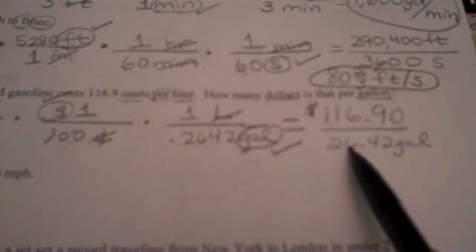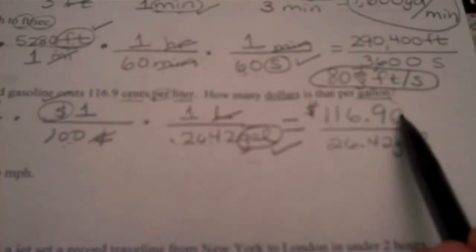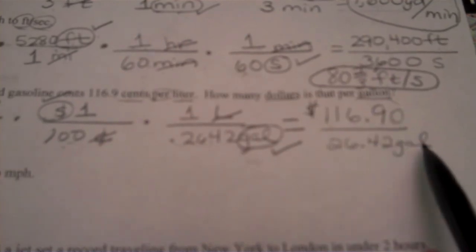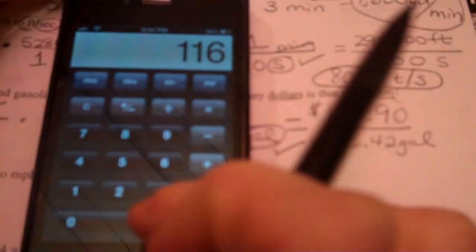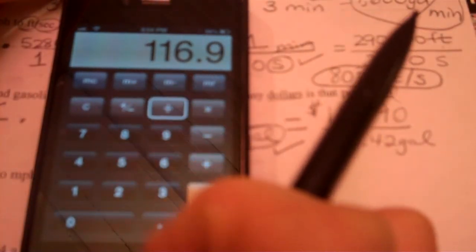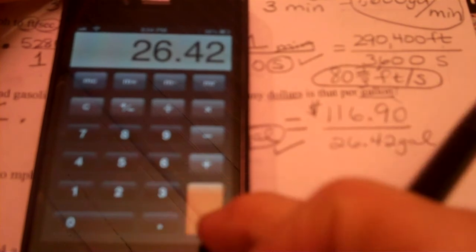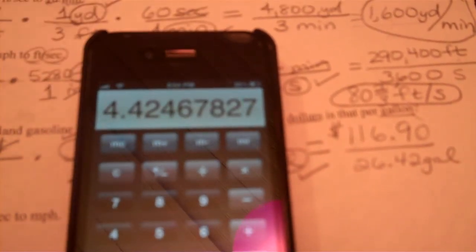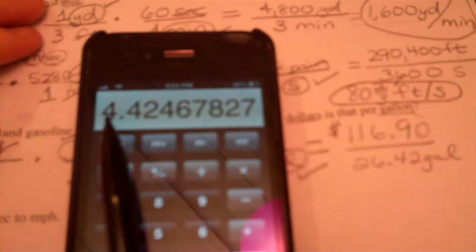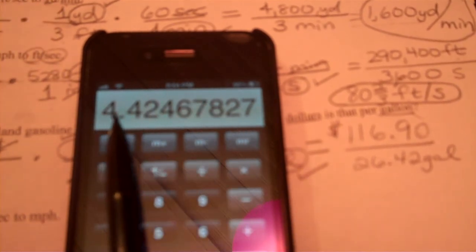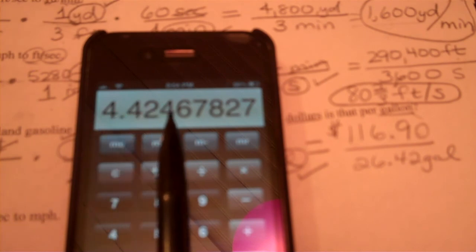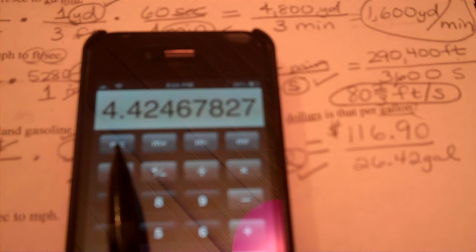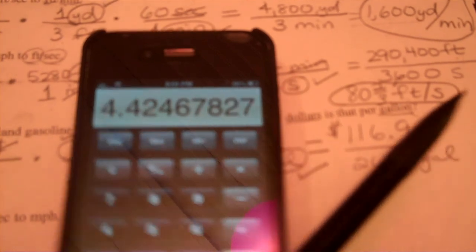We want to know how much it is per gallon. So to get per gallon, you divide. So you just do 116.9 divided by 26.42. All right, so you get this big, huge number. Think about your label. Your label is dollars per gallon. So we want to round this to dollars. So we want to take it out 2 decimal places, so that's $4.42. If that number, 4, was a 5, we would round it to 43 cents, but it's not. So we make it $4.42.